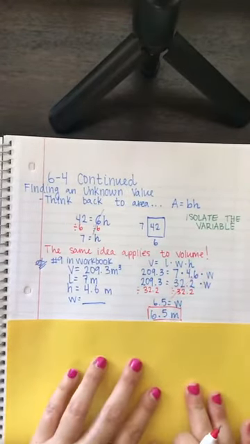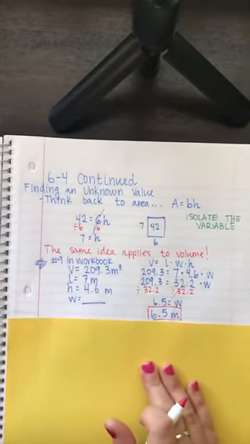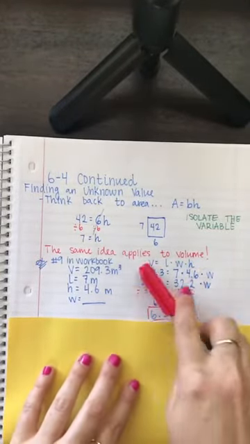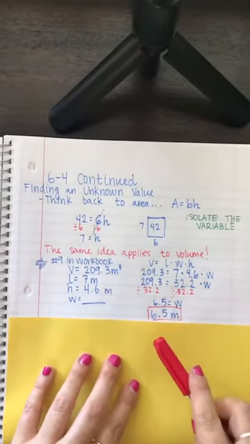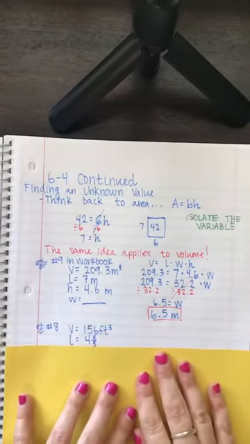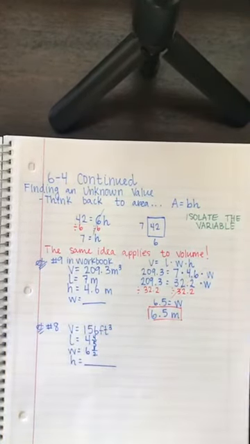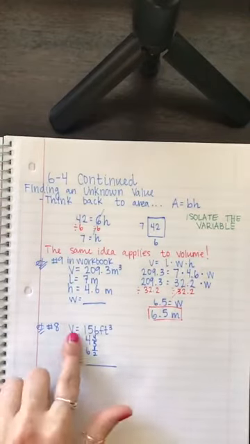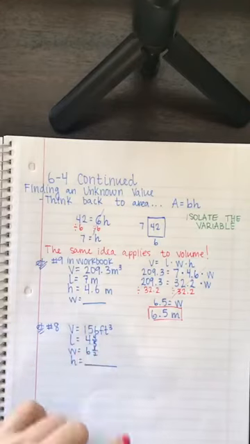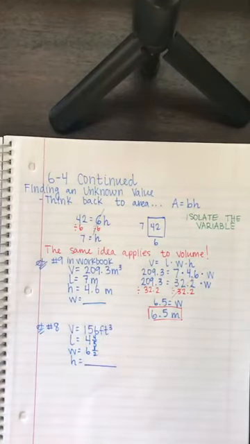Okay, I'm going to do one more example for you doing with fractions. If this was too fast for you, which it probably was, you can just back it up and watch it again. Okay, this is number 8. So they give me volume is 156 feet cubed, length is 4 4/5, width is 6 1/2. What is the height?